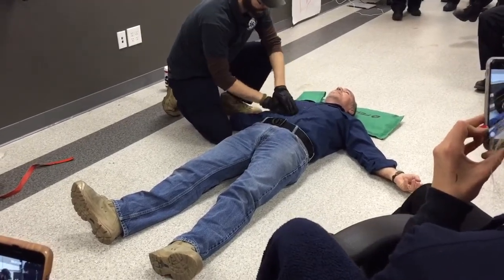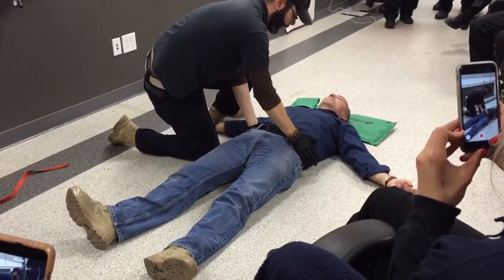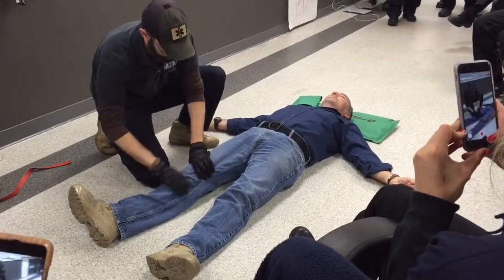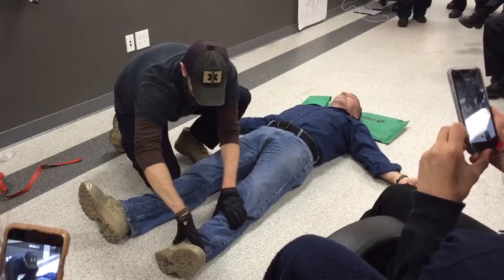Palpate all 4 quadrants of the abdomen, checking for tenderness. Iliac crests, push inward, downward. Check for stability. Check the groin for major problems. Femur, knee, tib, fib, ankle, foot. Femur, knee, tib, fib, ankle, foot.